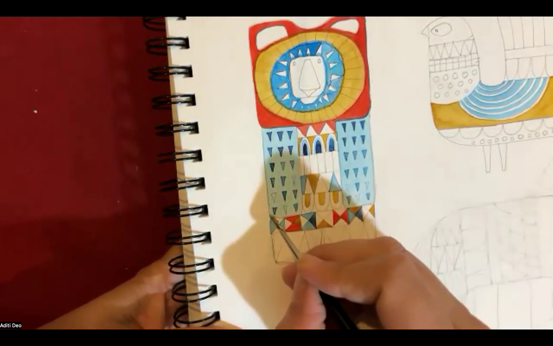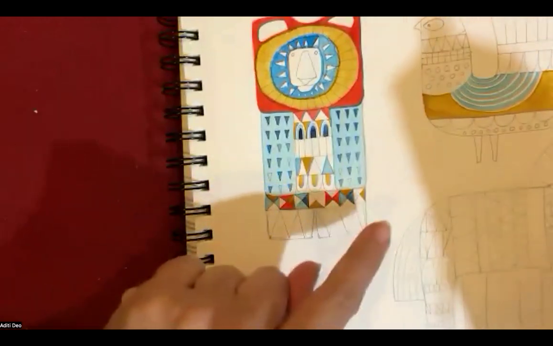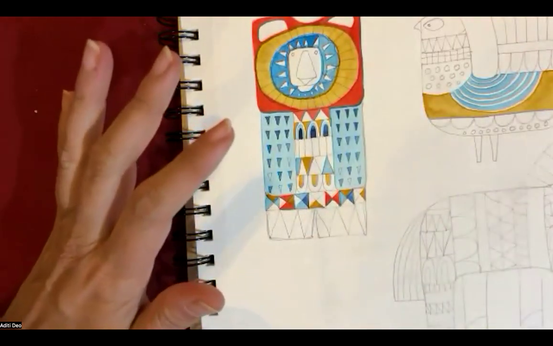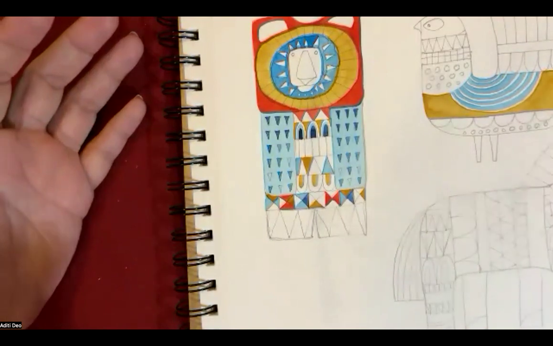This is looking so interesting. I have never done this before, painting different parts of a design, different colors. But I'm loving how it's looking.